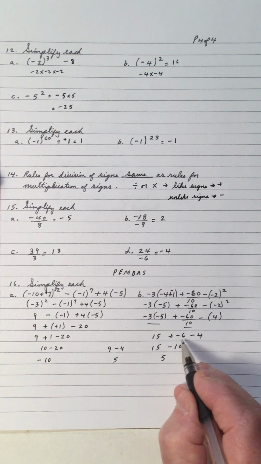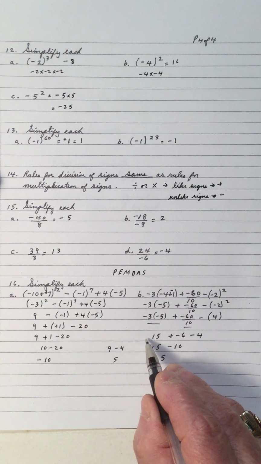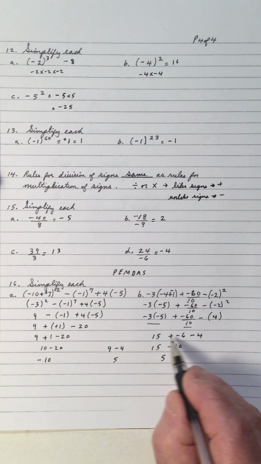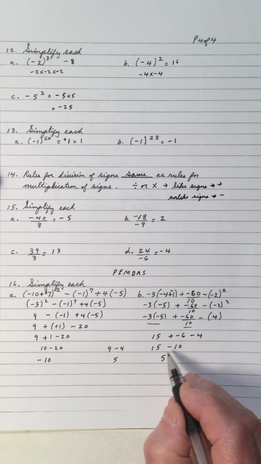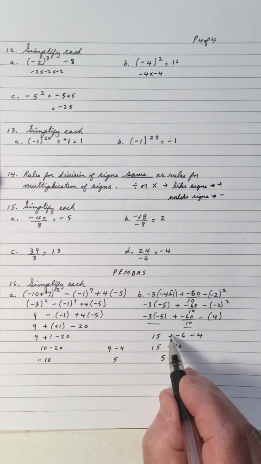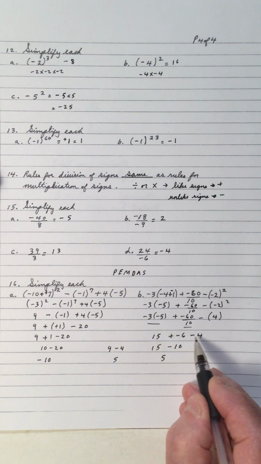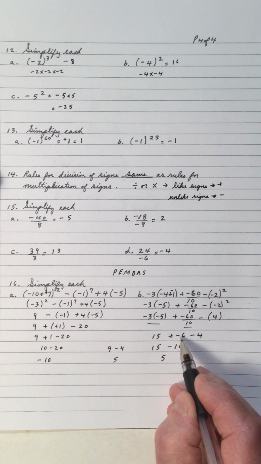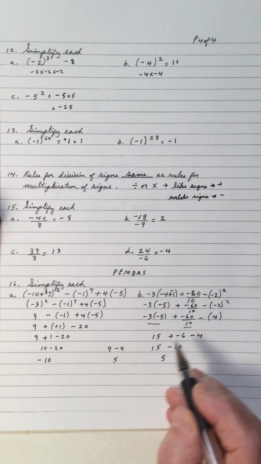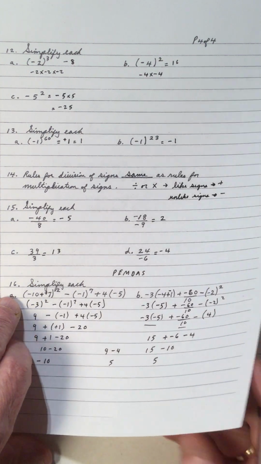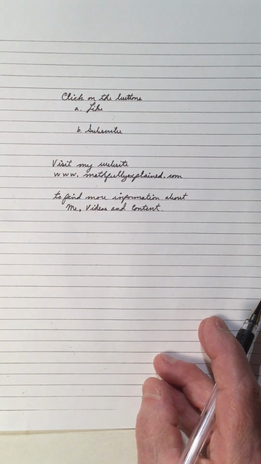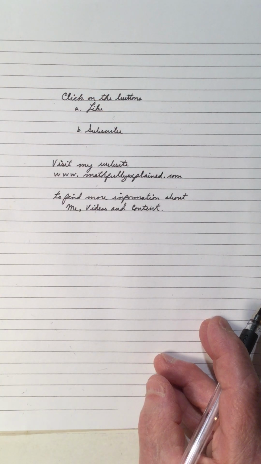Or I can add up these negatives. Because they're all pluses and minuses here, I can add all my pluses and minuses and then do my subtraction. Or I can do these two first because I'm going left to right. That gives me a 9, and then 9 subtract 4 is 5. So either or, whatever way you want to go. And that brings us to the end of the review on integers.